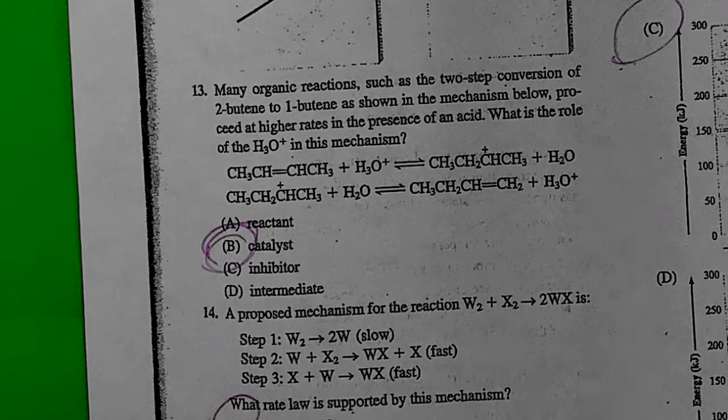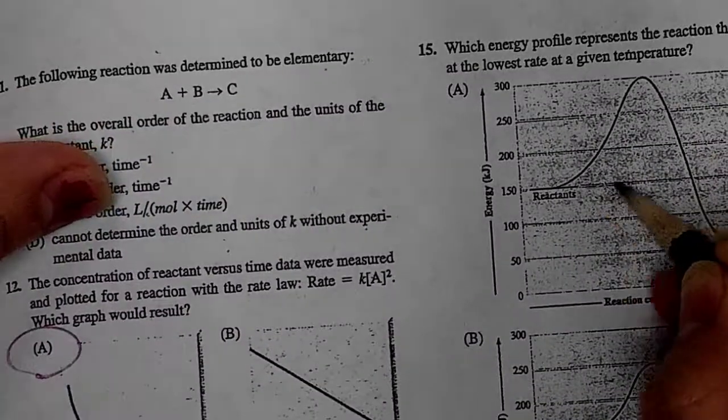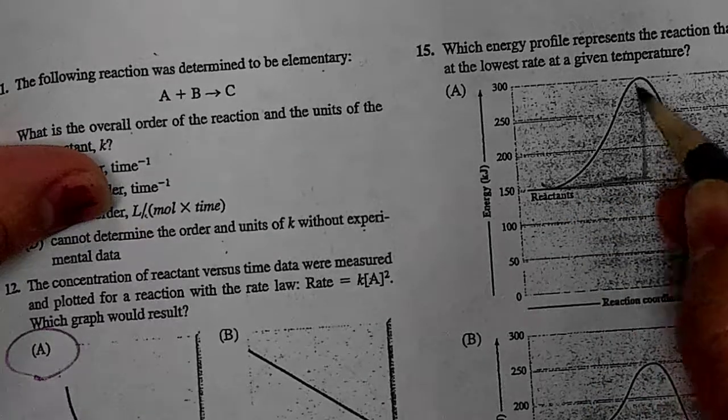Which one should we do? Can we do 15? Which one would occur at the lower rate at the given temperature? Oh, you know why C? Because C has a huge activation energy, so it will occur at the lower rate. So does A. No, it's not. A's activation energy is less, because you don't go from reactant to the top. Look at it.